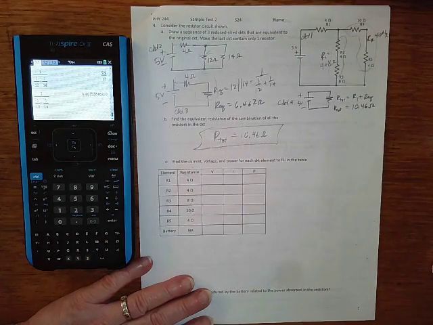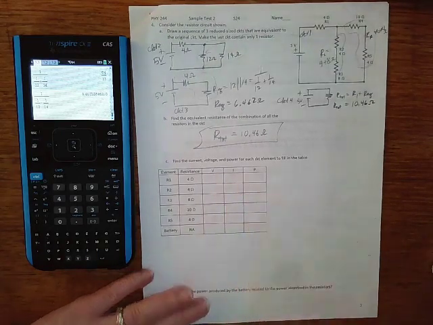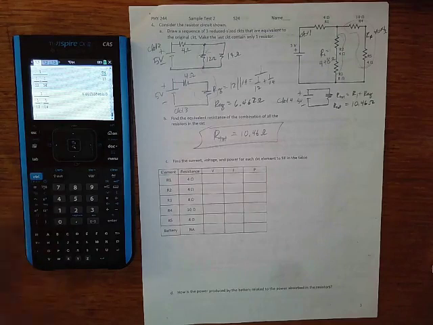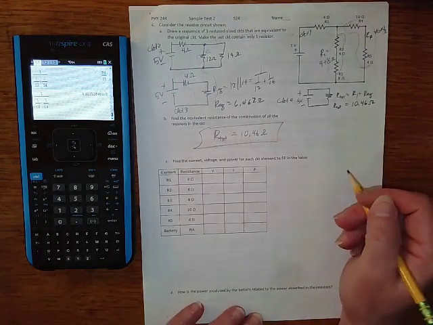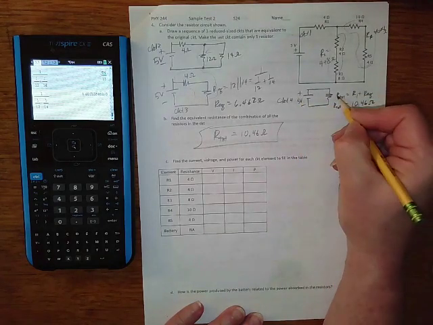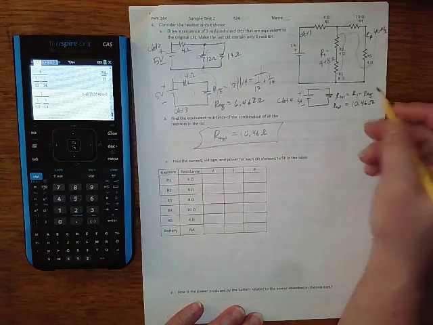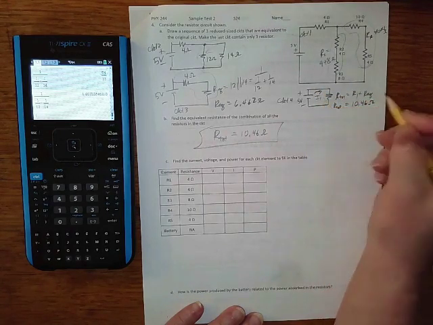That's good. All right, now we've got another handy dandy table here. We want to find the voltage, the current, and the power in all of our 5 resistors here, and the source, the battery. All right, so let's go ahead and put a current in here, I1.